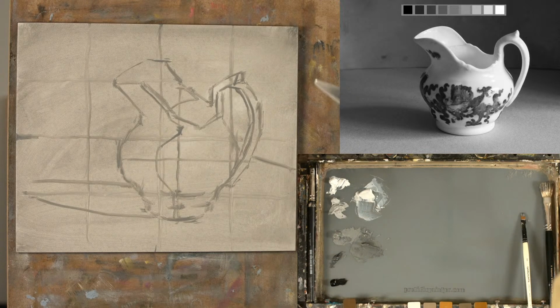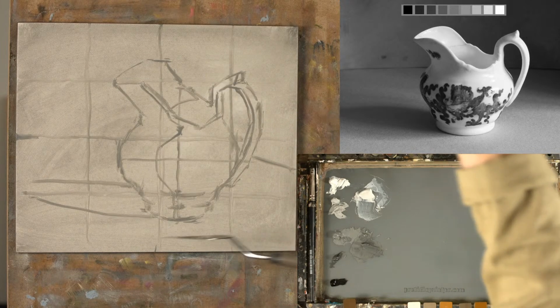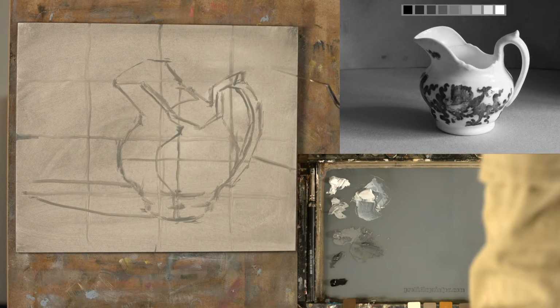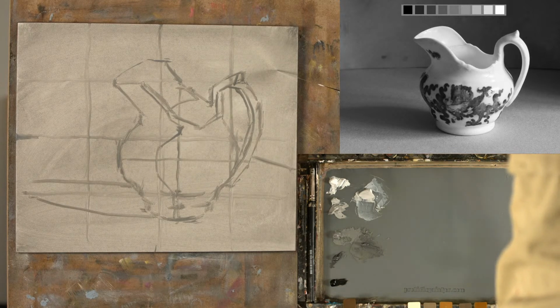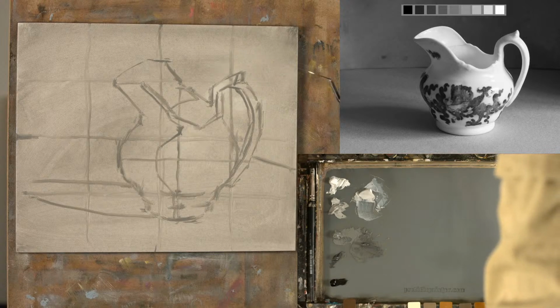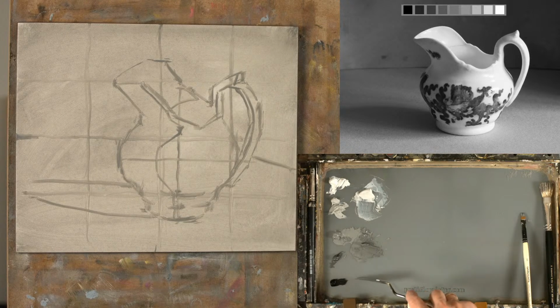I'm going to want to know the values for all of the background as well. So this value over here is pretty low. This shadow part here is probably about as low as we'd want to go in terms of value. It's not quite black, but it's very close, okay? So it's between these two, that value there.